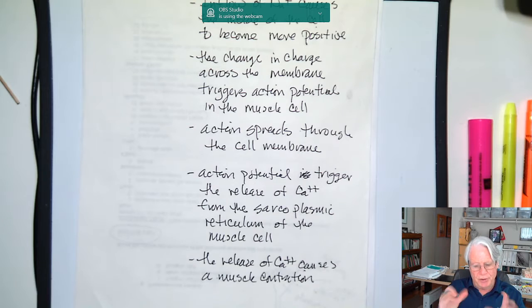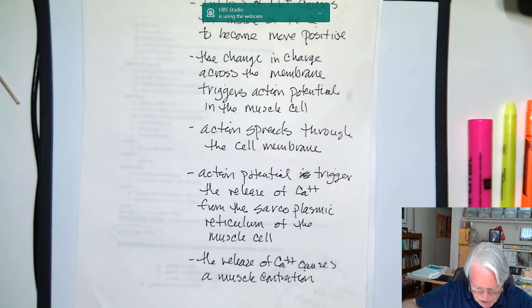So starting at the neuron, we release acetylcholine. Acetylcholine binds to the receptors. The receptors open. Sodium flows into the cell. That flow of positive charges into the cell changes the charge across the membrane in such a way that it triggers an action potential, which then spreads out along the surface of the membrane, down the T-tubules.